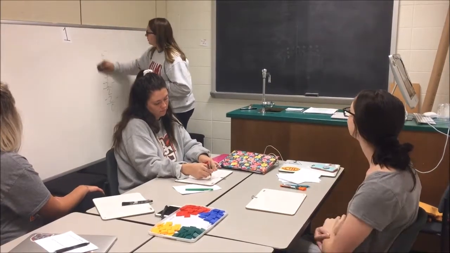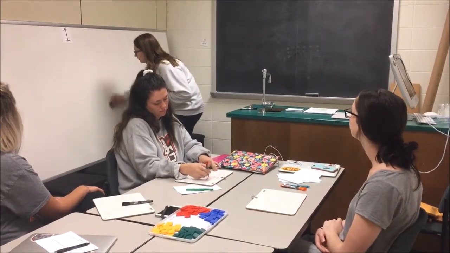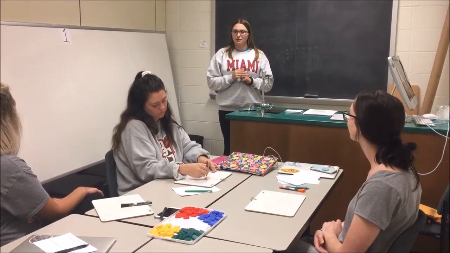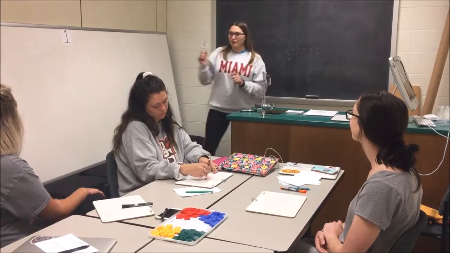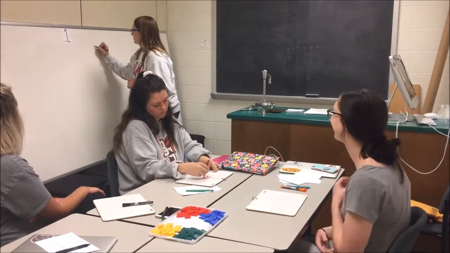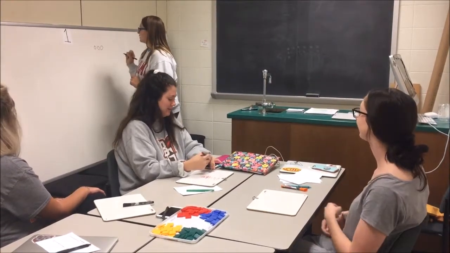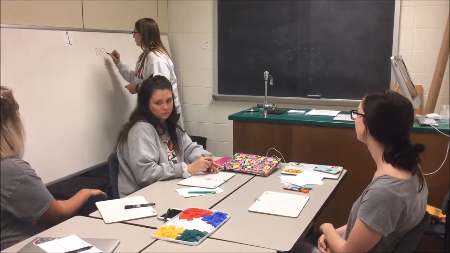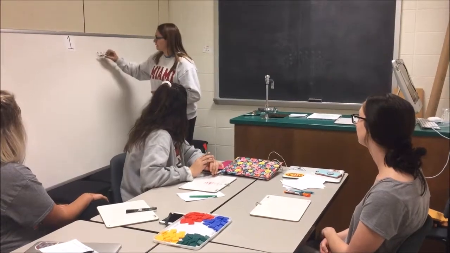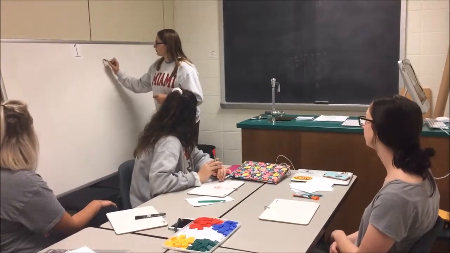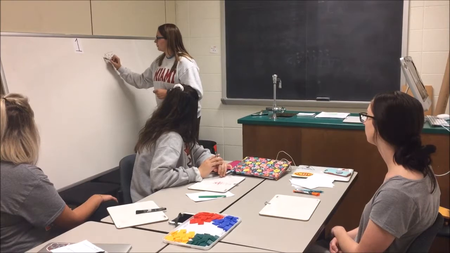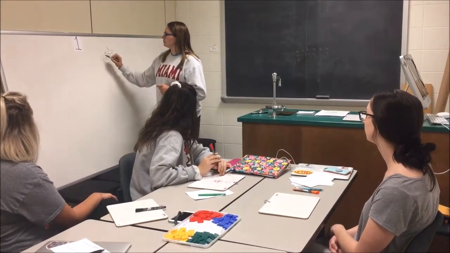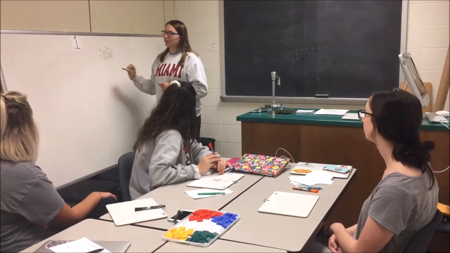Can someone tell me what an array is or what an array looks like? Does anybody know what an array looks like? Alright. An array is when you have a group of objects. Say we have 6 objects and you put them into a group and you have rows and columns. So you have 2 and 3. So 2 times 3 would equal how many?